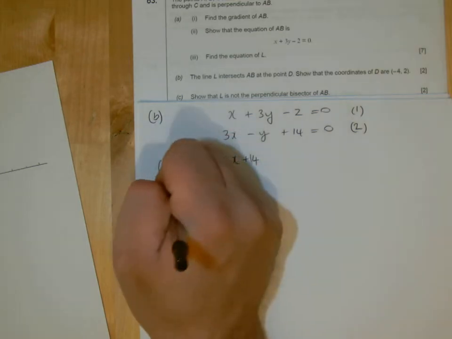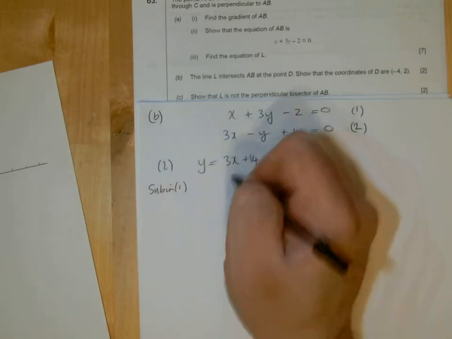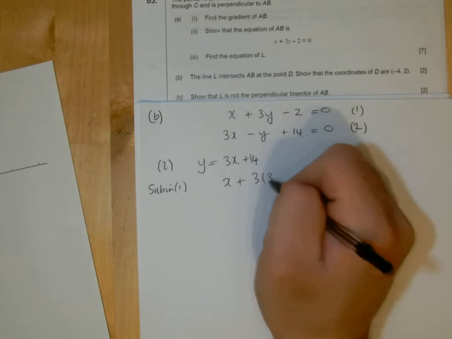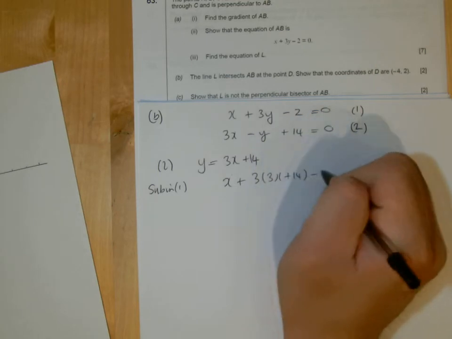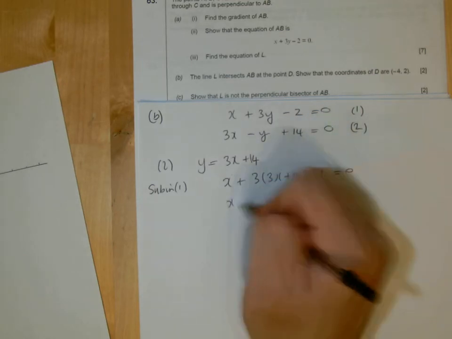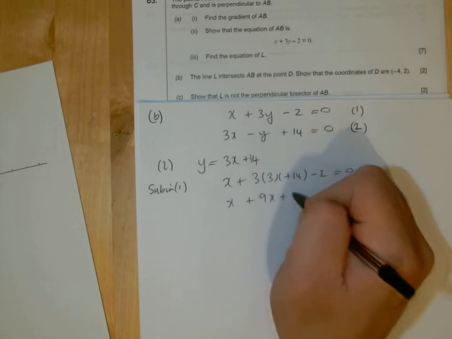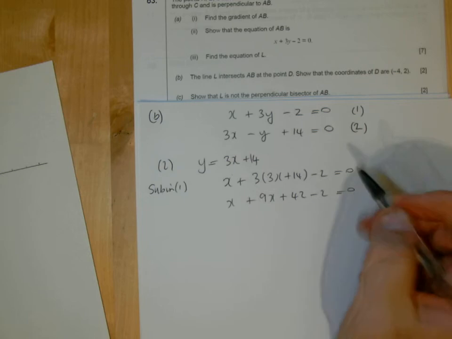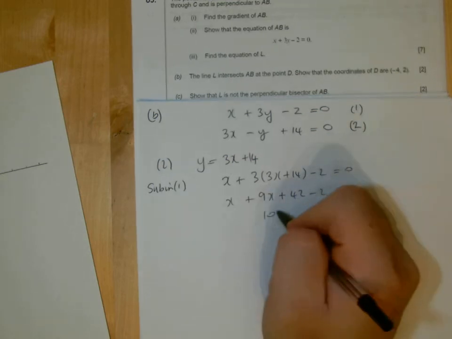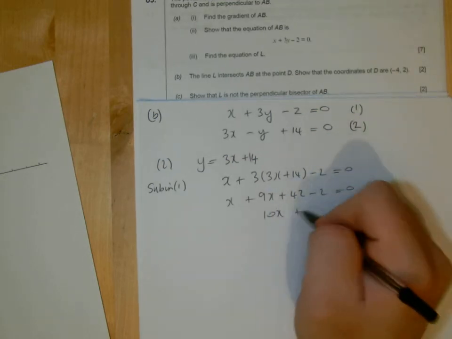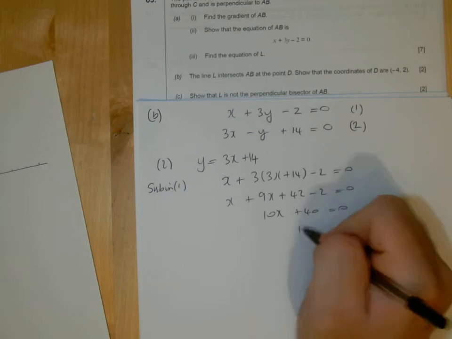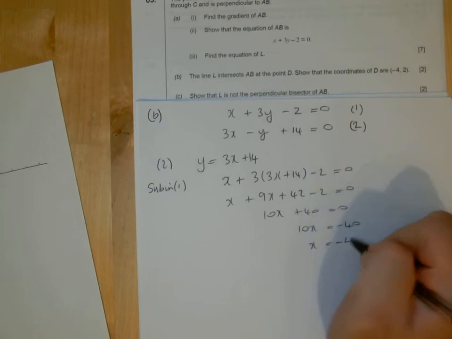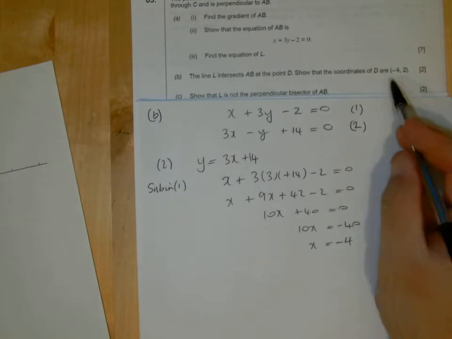So sub in 1. So I've got x plus 3y, so remember now y is 3x plus 14, minus 2 equals 0. So x plus 9x plus then 42 minus 2 is 0. So that'll be 10x plus 40 is 0. So 10x will equal minus 40. So x will equal minus 4. Okay, which is exactly what we wanted.